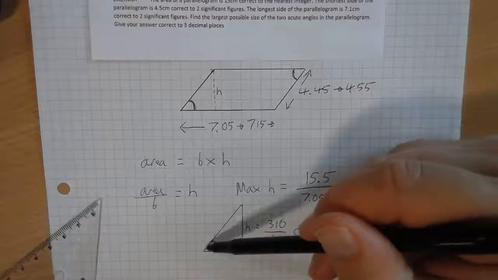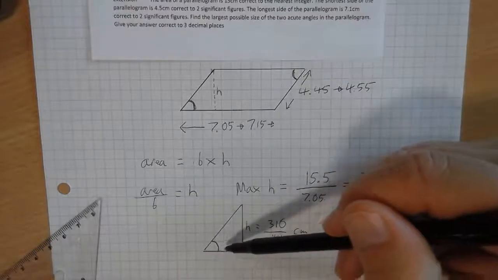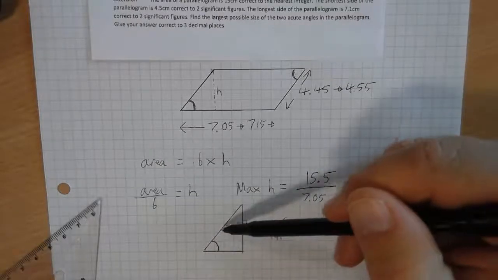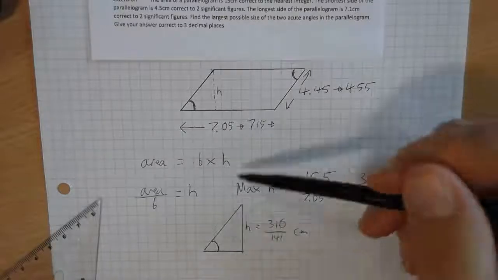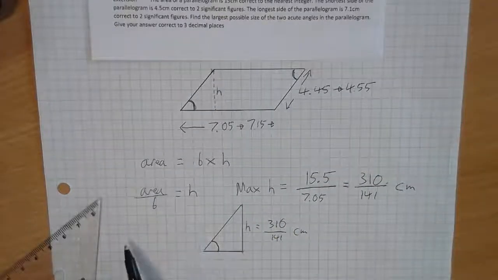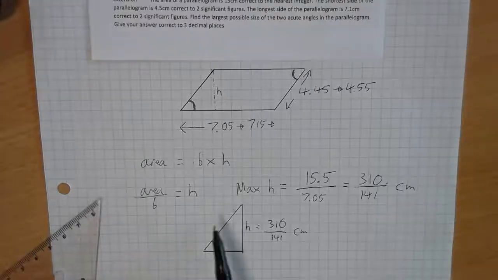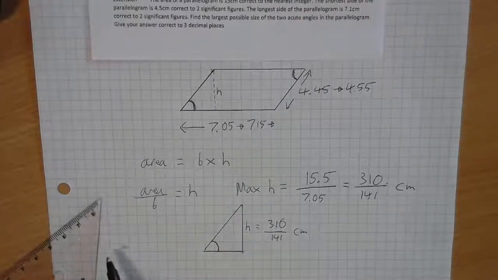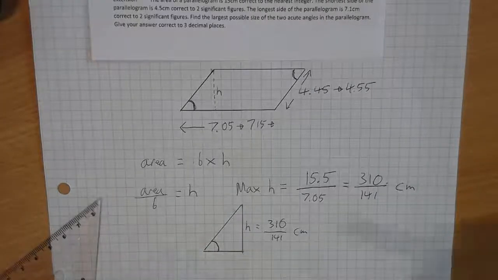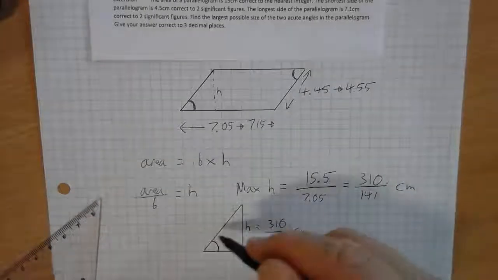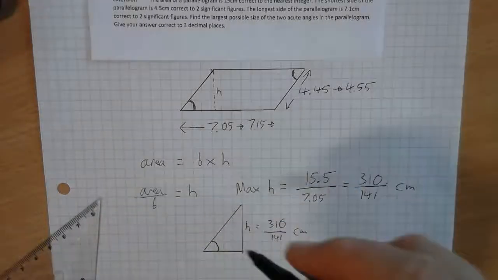As this hypotenuse gets smaller, this will get bigger. So I want the smallest possible length of this. Imagine if it was really long, then the angle would be small. If the hypotenuse was really long, the angle would be less. So I want the smallest possible one here, which is 4.45.